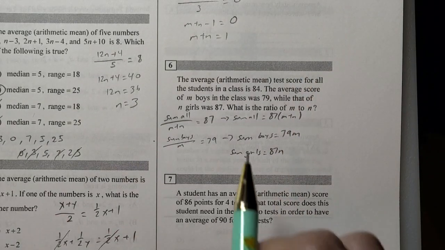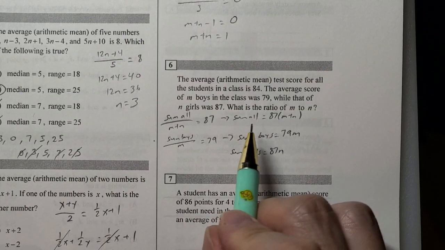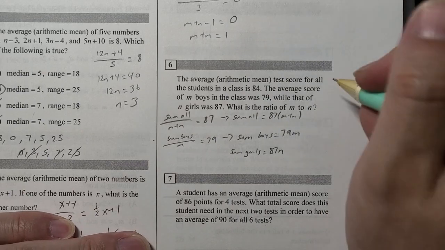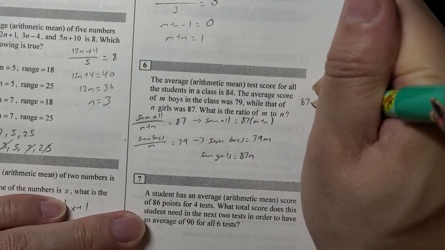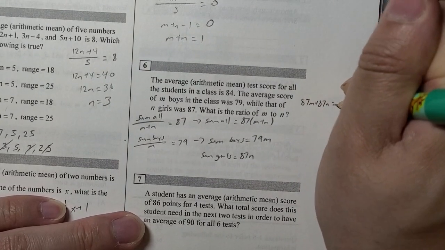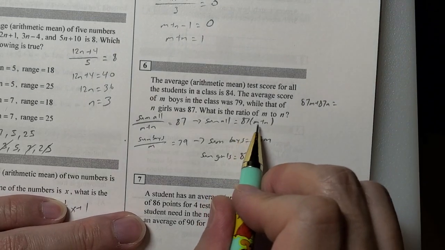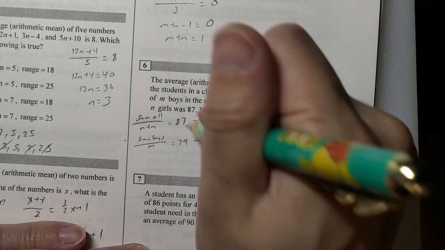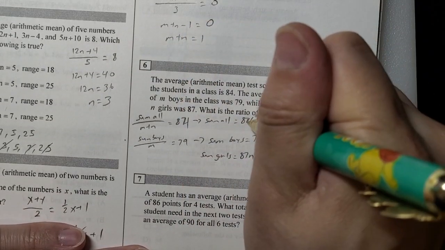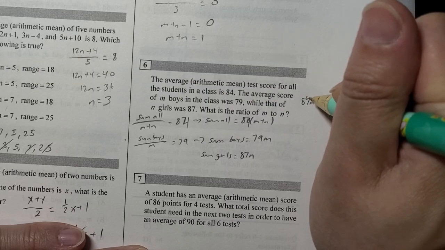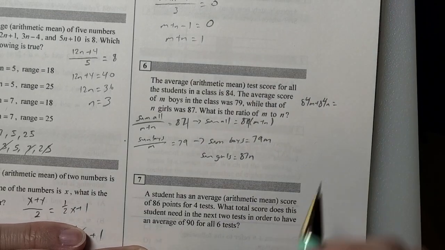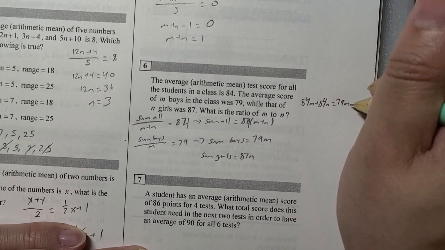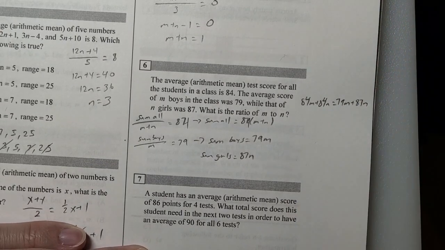Okay, so once again, like in the other problem, the sum of all the test scores is the sum of the test scores of the boys plus the sum of the test scores of the girls. So let's set this up. 87m plus 87n, otherwise just distributed to both. Okay, did I write it right? It should be 84. Actually, this is 84. Okay, is 79m plus 87n.